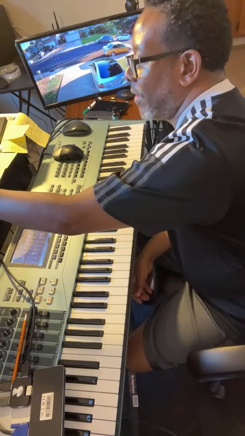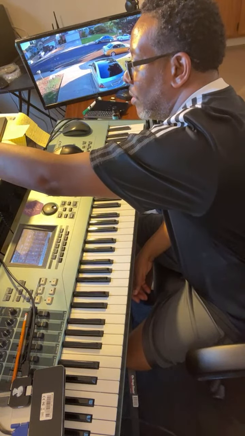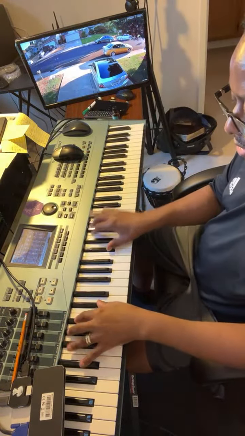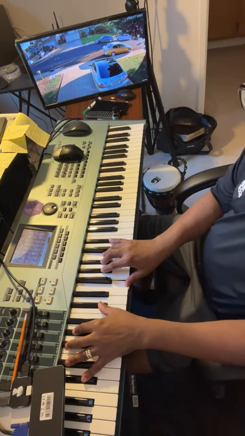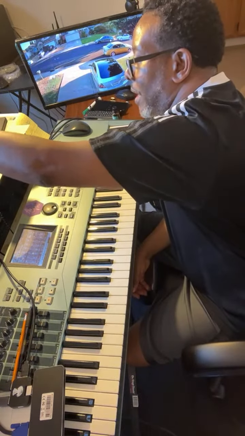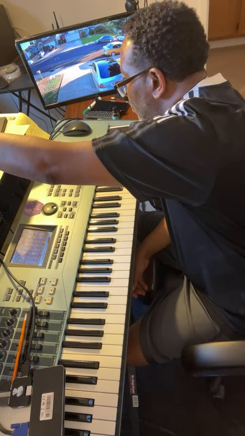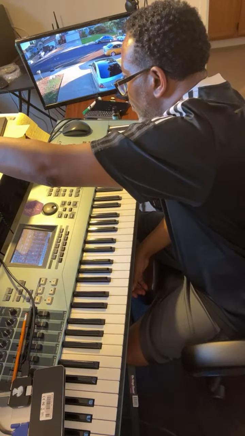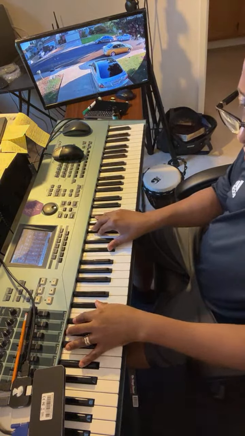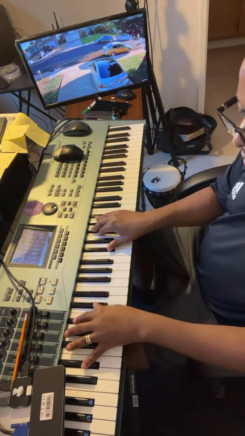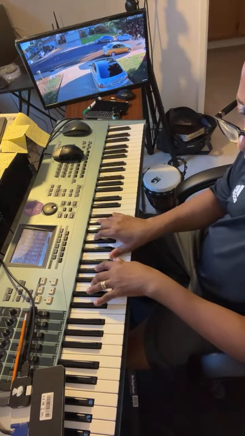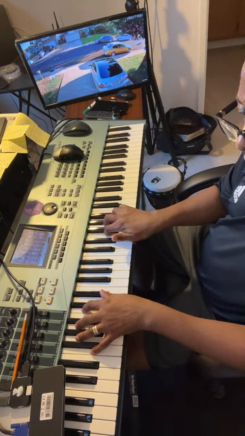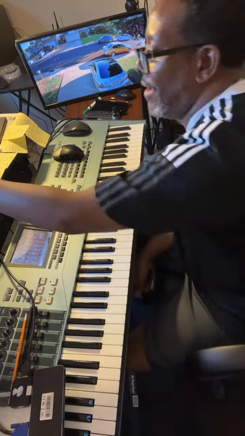E flat minor 9 or E flat major minor 7. I might hear this a whole lot different, you know. But anyway, it's an idea. Something like that. I hear ideas.